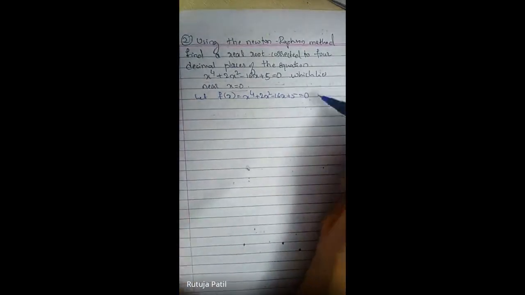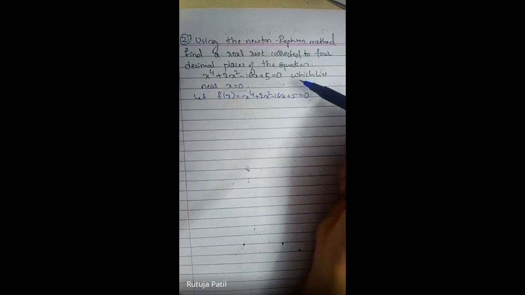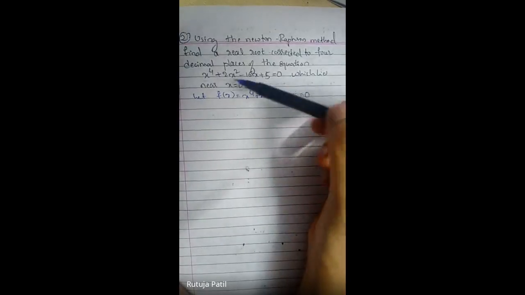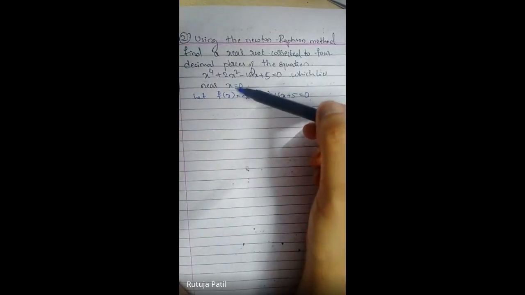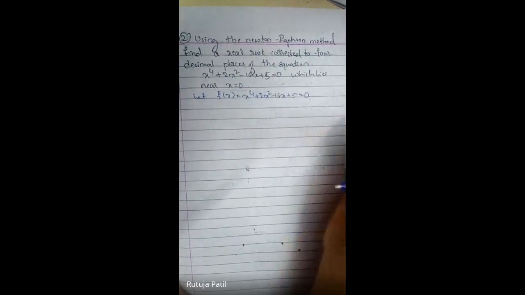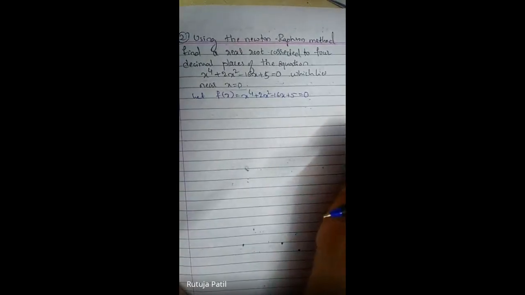Next, do we need to find the interval value here? No, we need not find any interval value. Why? Because they have already given the initial approximation of the root, which lies near x equals 0.